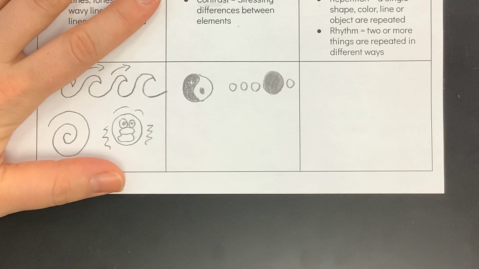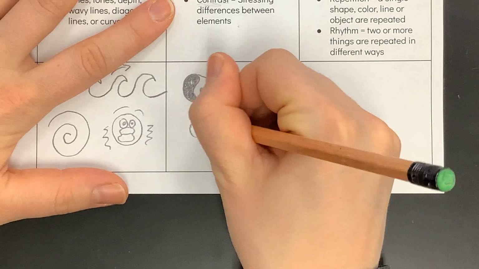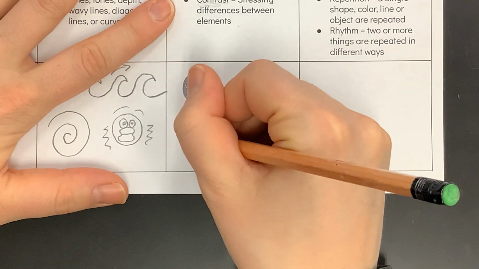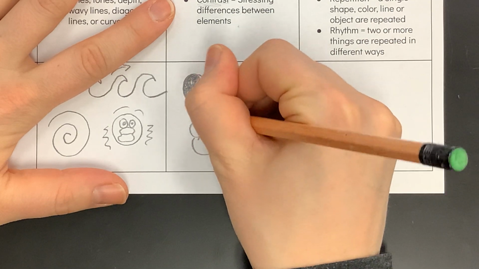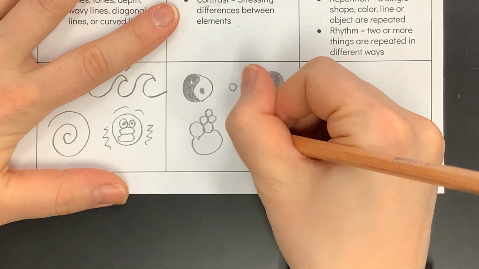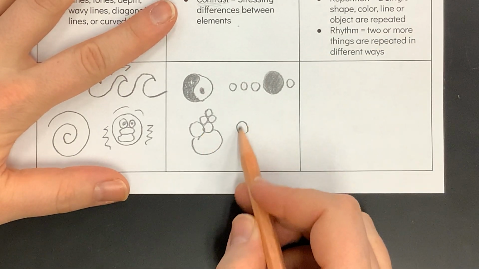And then the last one that I'm going to do is isolation. Again, I like this idea of bubbles. If I do a larger bubble here, some smaller ones, but then I stick one just off to the side here, that's going to create some emphasis on this one.